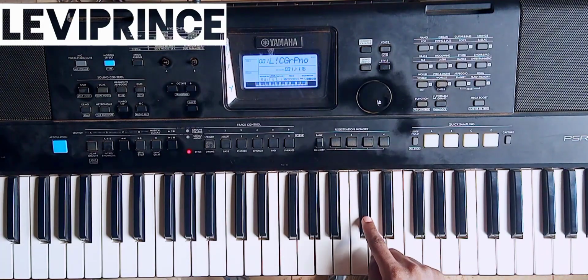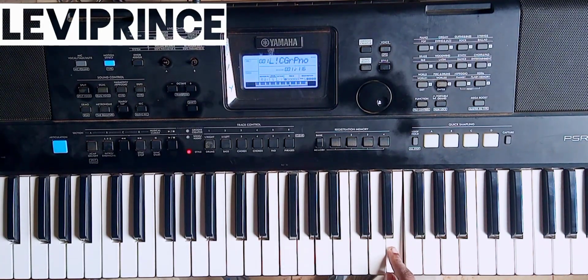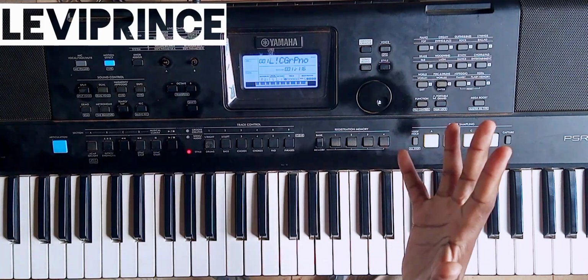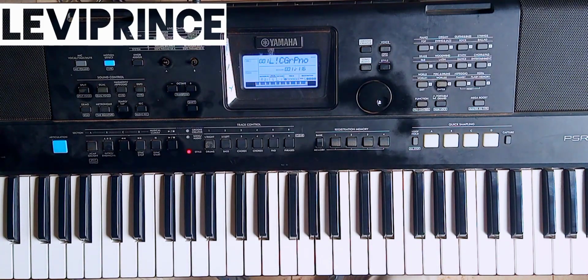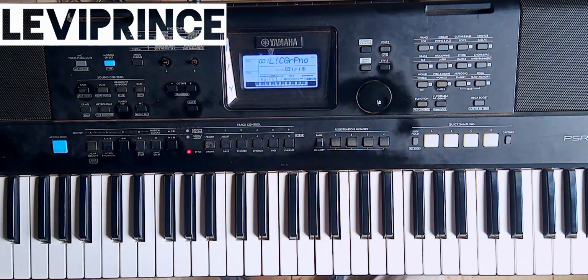This one will be C sharp. This is D, D sharp. This one is E. Now another key that is not in music is E sharp. We don't have E sharp, right? Don't ever say E sharp. Very good. So the next key is F.